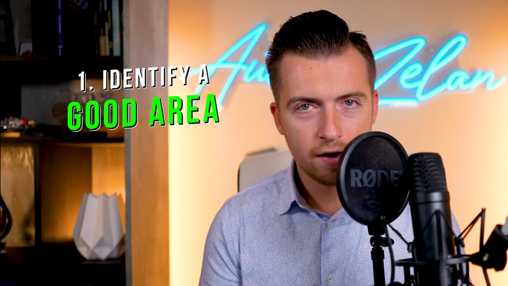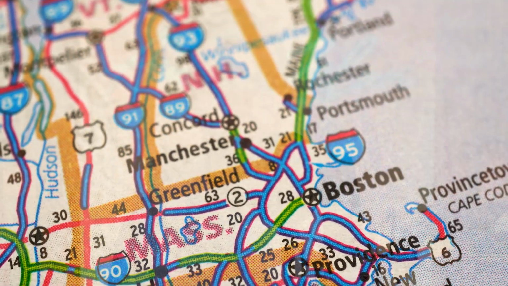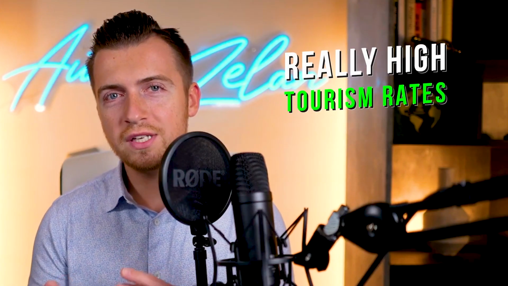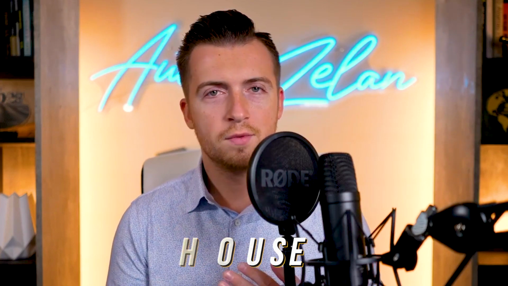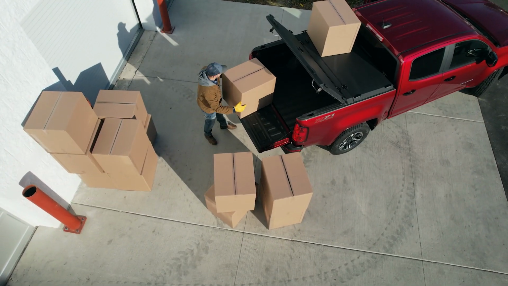The first thing is you need to identify a good area. Around the country, even if you're just in the US, there's so many different areas. So one of the first things that I look for is an area that doesn't necessarily have high migration, but it has really high tourism rates. And the reason that I want really high tourism is because I'm an Airbnb, right? I want people to rent my house, my condo, my apartment, whatever it is, but I don't necessarily want a lot of people moving there. And if there's a lot of people moving there, it probably means that rent prices are going up.